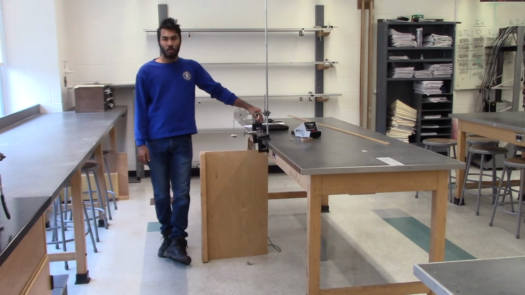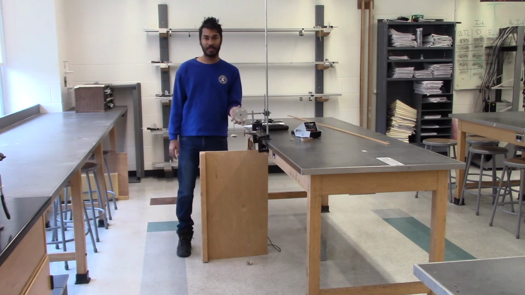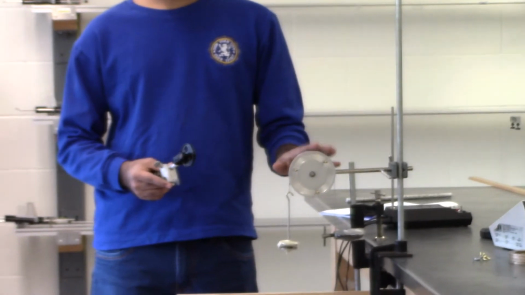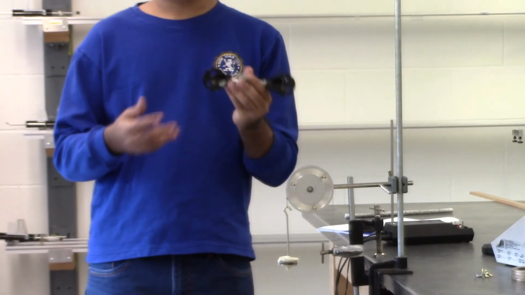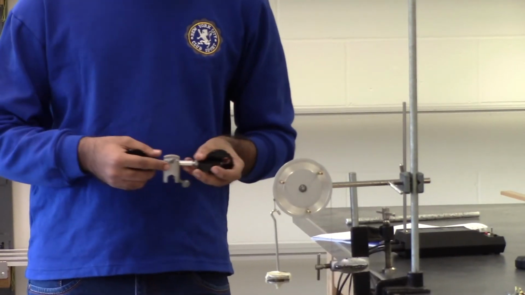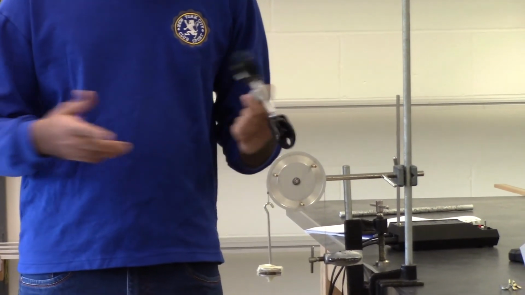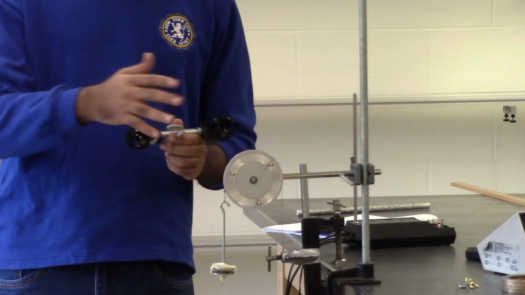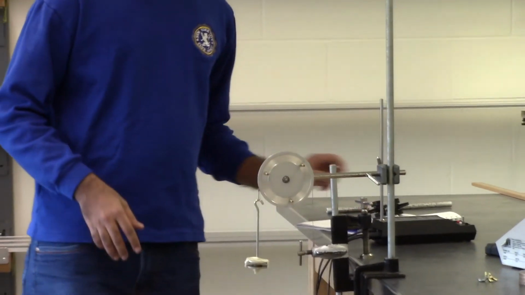So we're going to move to part C of this experiment. The big difference is you're going to use this pulley instead of this pulley. Make sure that this pulley is way heavier than this one, because you'll need this fact to answer your further questions in your lab. This mass of this pulley is way heavier than this one.